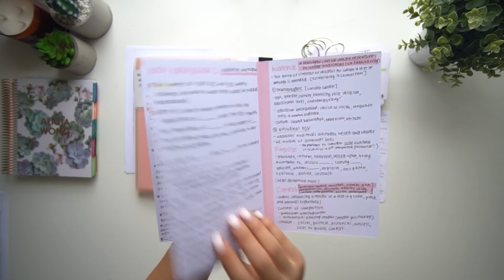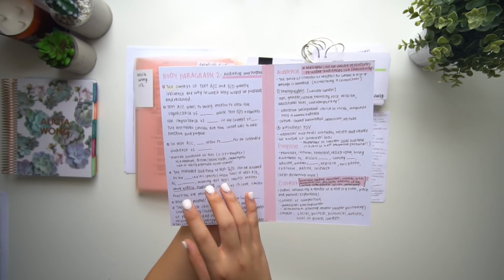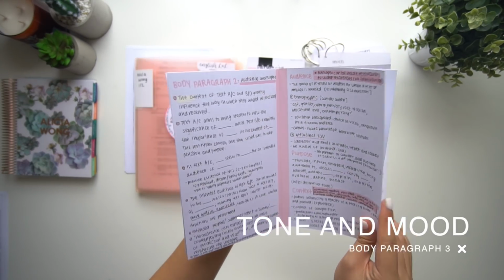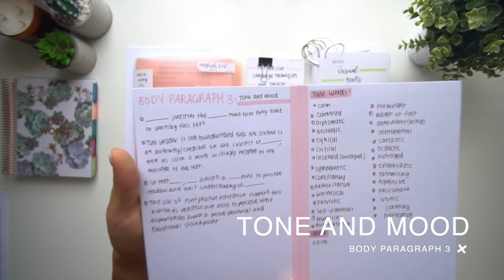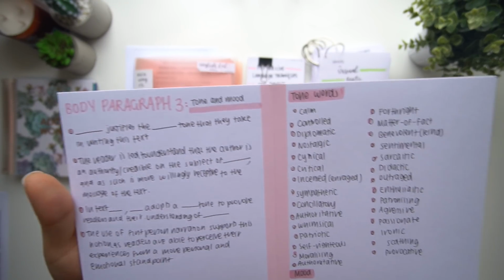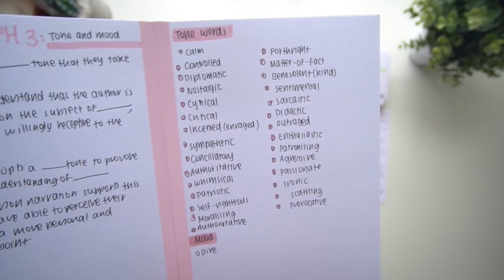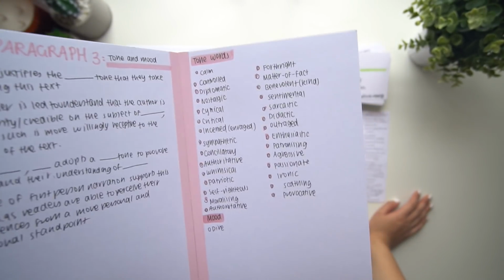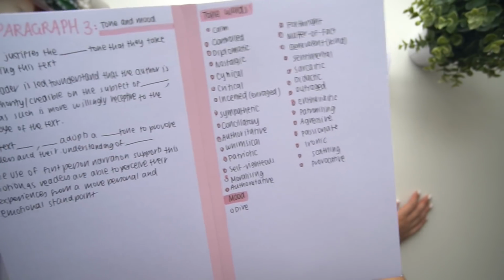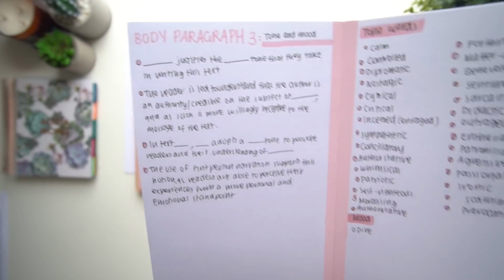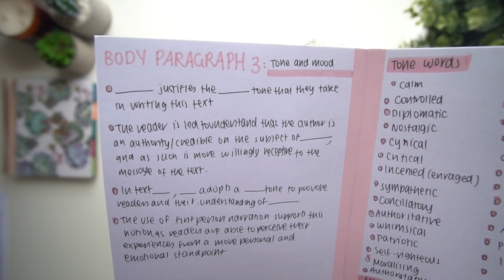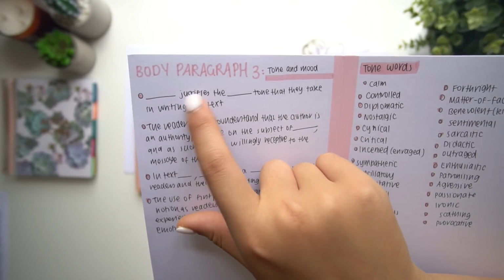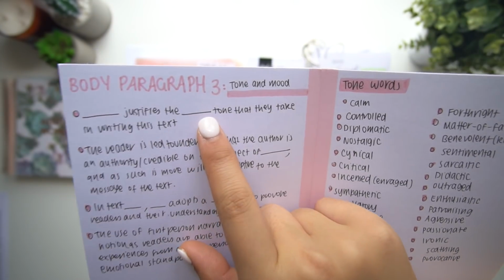My last two sets of body paragraphs would be about tone and mood. So I think tone and mood, whilst they're different things, you can sort of incorporate them together because they link really well to each other. So tone words, it's really good to write down certain tone words that come to mind that you could think of when you're trying to analyze the text. So a sentence on the left hand side I'm showing you now says, in text A, the something, this would be the evidence, or like a word or phrase, justifies the something tone that they take in writing this text.